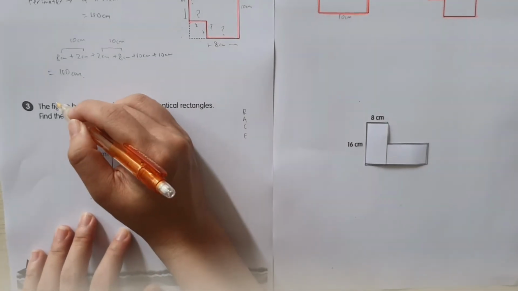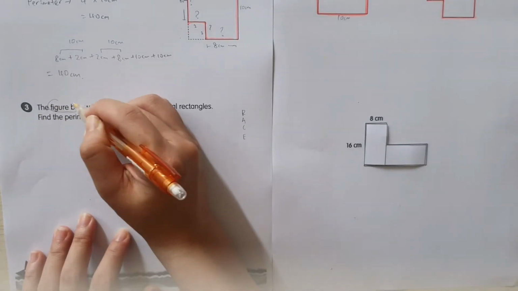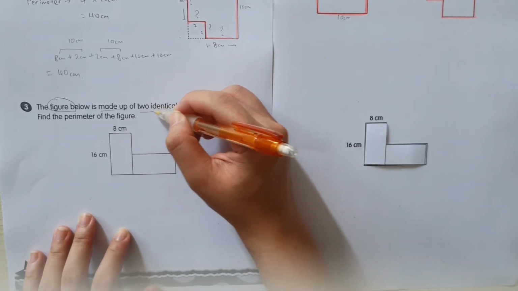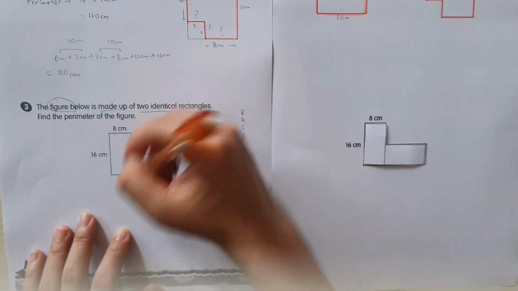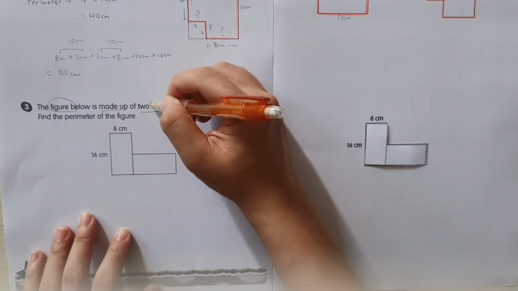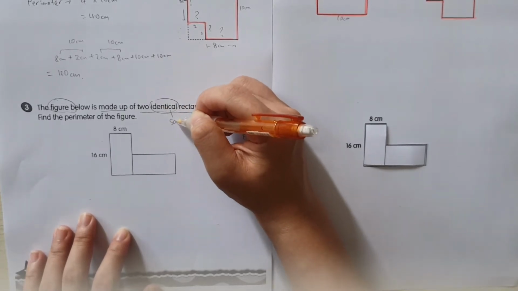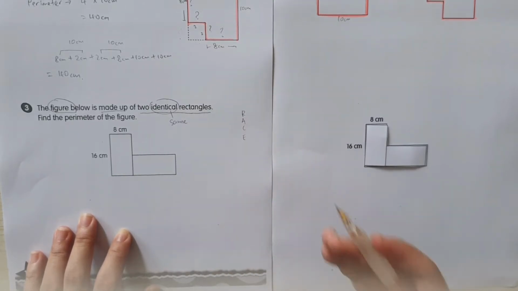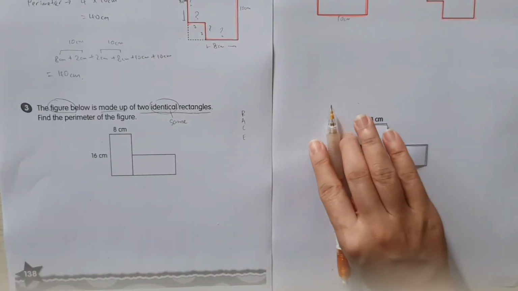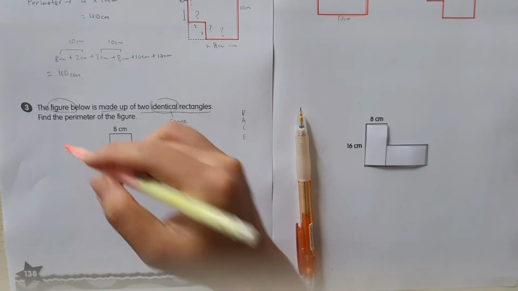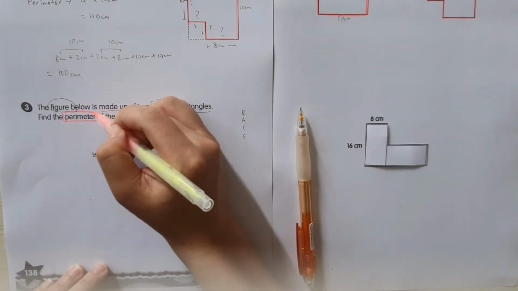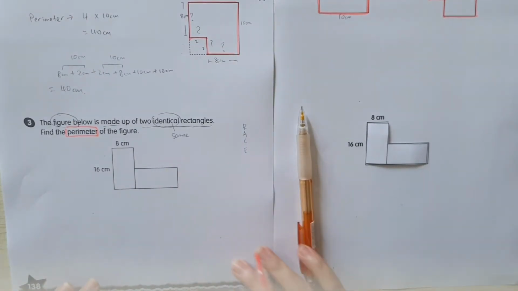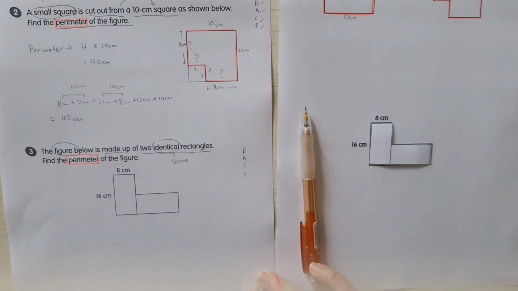I will do the annotations again. The figure below is made up of two rectangles, which means I use two rectangles and put them together to give me a figure. Two identical rectangles: identical means exactly the same. Find the perimeter of the figure. The question is asking for perimeter, the outside of the shape.